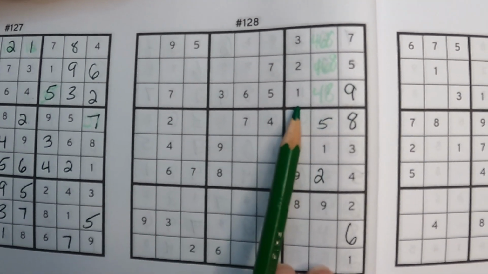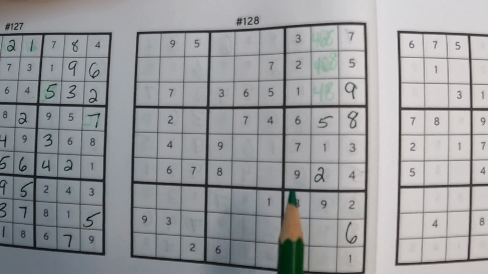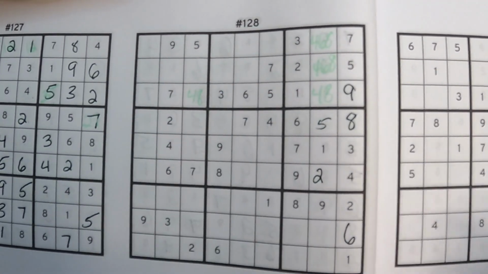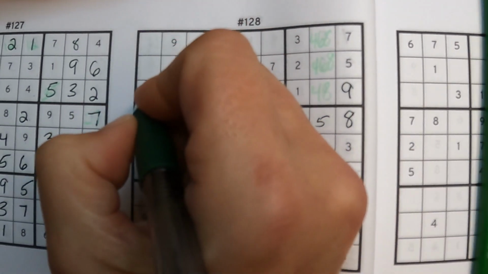If we look at this row, looks like we're missing 2, 4, and 8. We've got a 2 here, so 4, 8, and that means that our 2 has to be here.